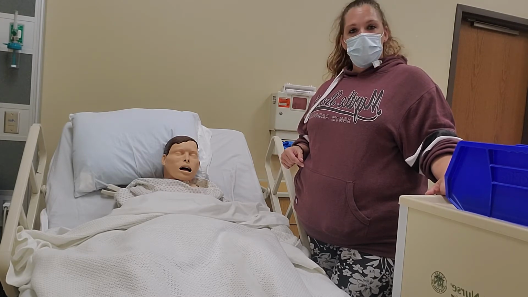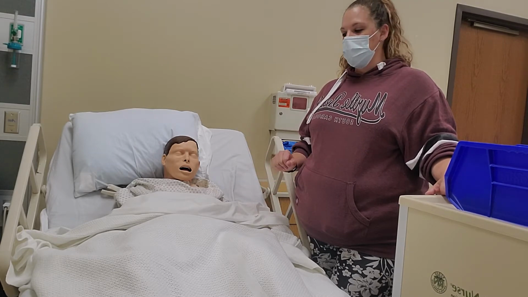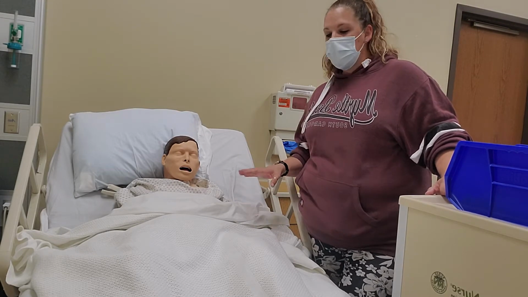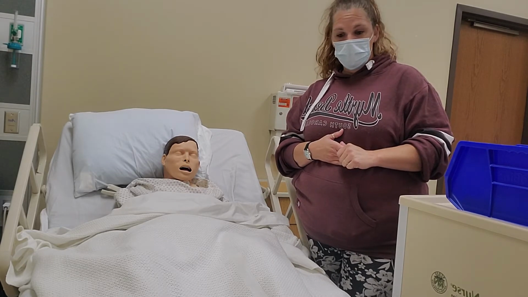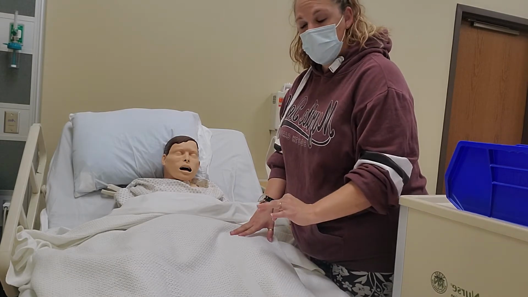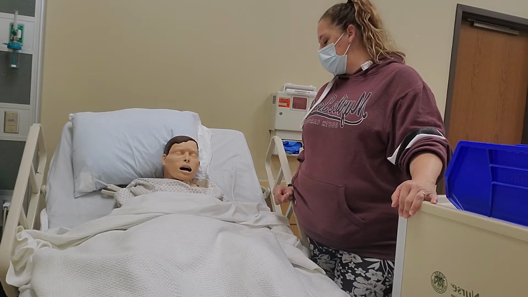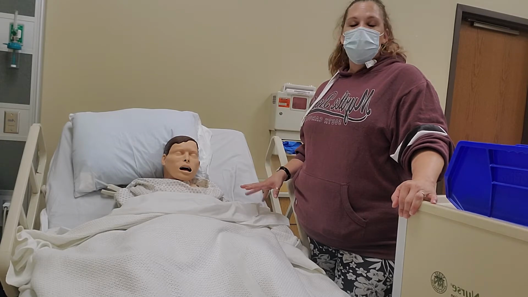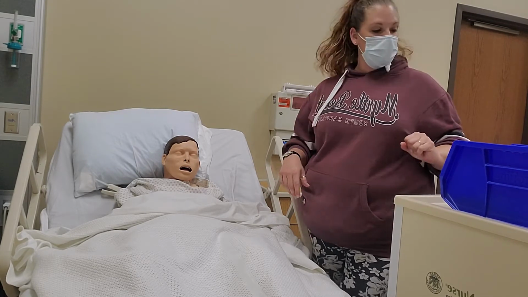Monitoring, see what his output's been. His labs were fine for the kidneys. Electrolytes looked good too. So I would assess his skin. I want to see if there's any rash or if there's any opened areas. I would document any edema that I have found, the location and the depth. And then the lung sounds. And I would even go ahead and take his blood pressure and pulse. Okay?